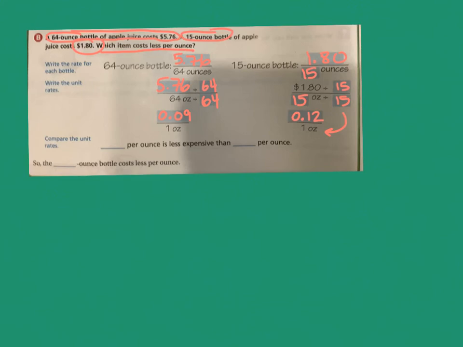Compare the unit rates. 9 cents, 9 pennies per ounce is less expensive than 12 cents per ounce. Both are still cheap. The 64-ounce bottle costs less per ounce. So there's some practice with that. Hopefully that's enough information for you to do that. If that all makes sense and you're ready to go on, go ahead and go on.